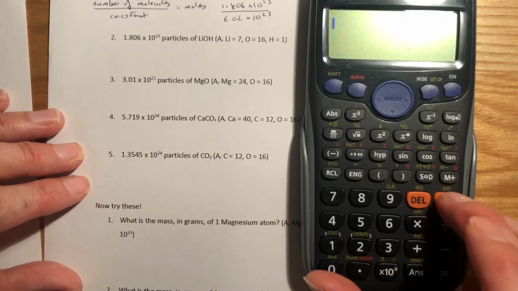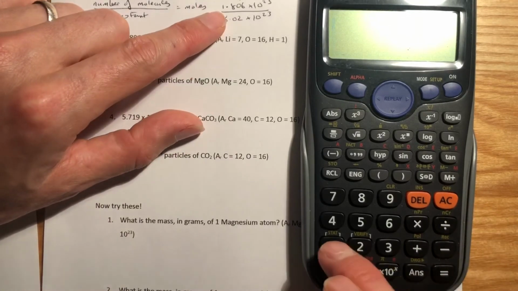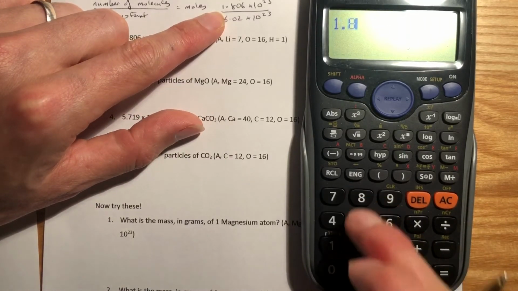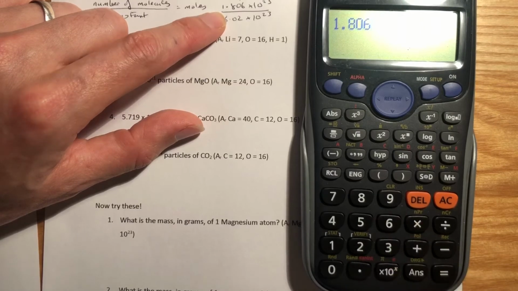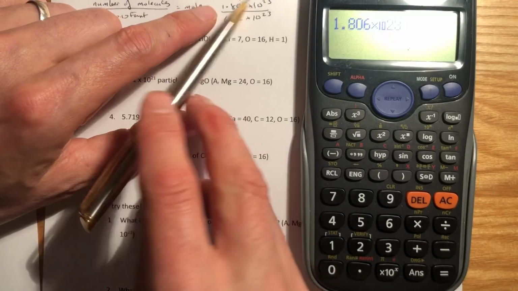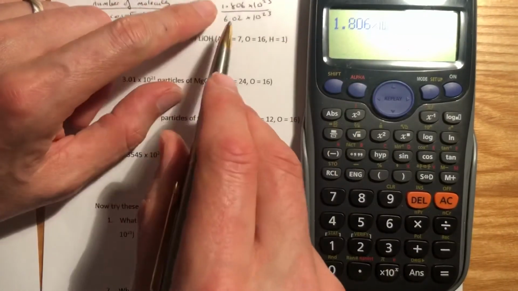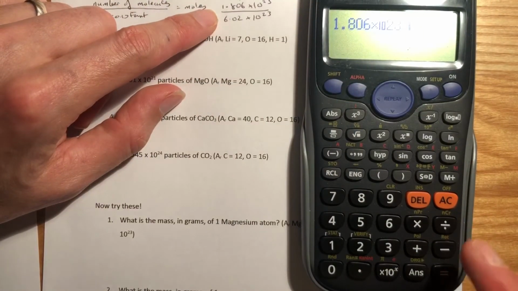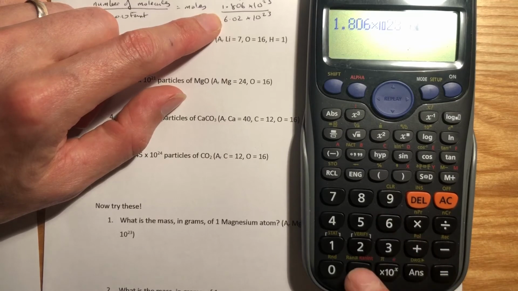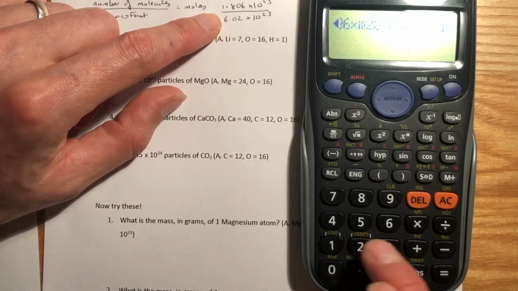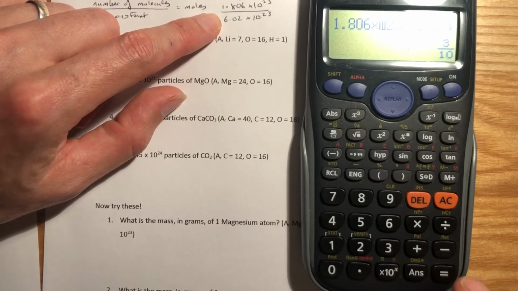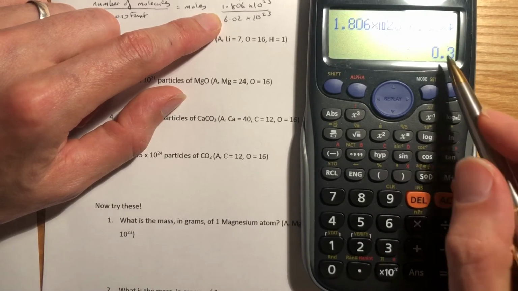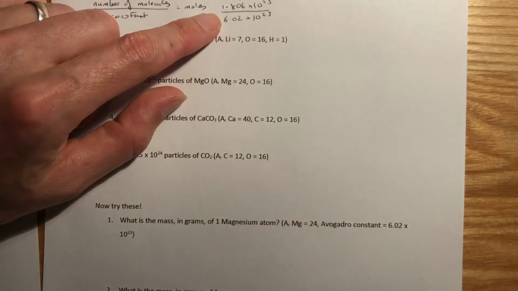Okay, so we've got 1.806. Now remember, this is the most important button, times 10 to the x, 23. Now we're going to do divide. Okay, we're dividing. Divided by 6.02, times 10 to the x, 23, equals 0.3. We've got 0.3 of a mole.